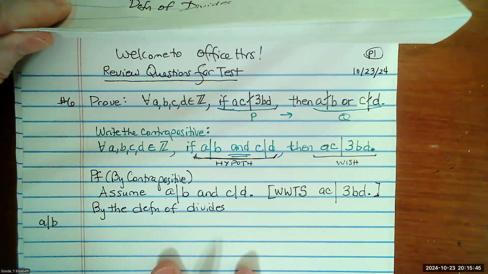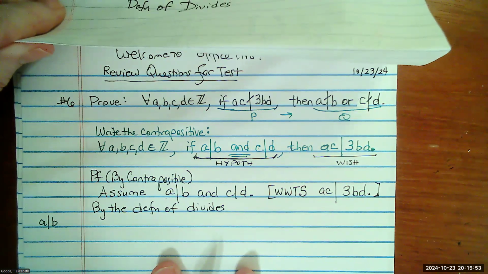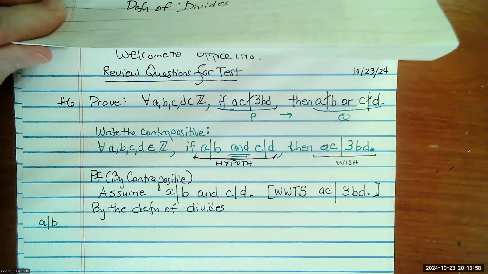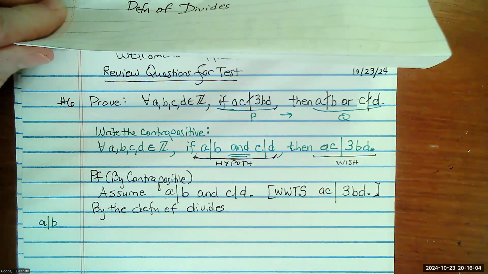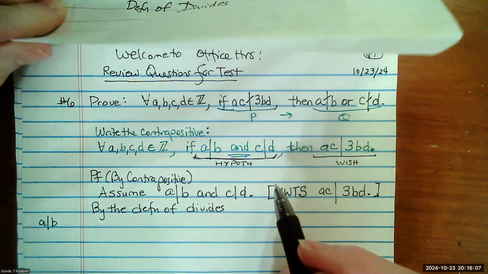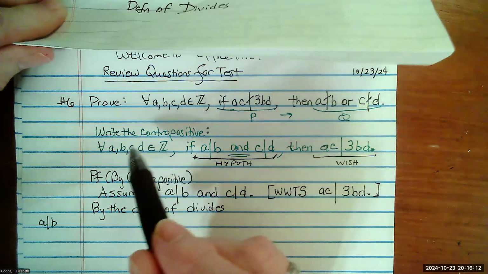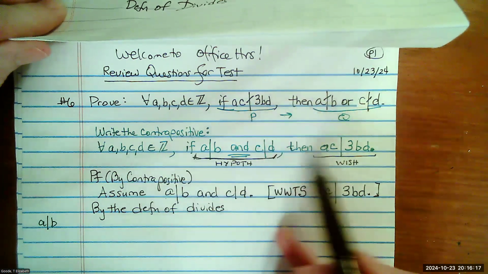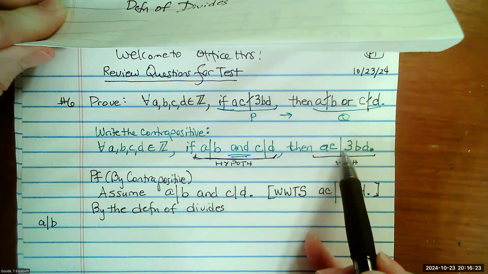I noticed in class today that for the hypothesis, you just said assume A divides B and C divides D. But I also saw in class that you included the then statement as well. Is there a criteria for when you would use the if and the then statement in your hypothesis? If it's proof by contrapositive, when we write the contrapositive so we can see what we're proving, we write it as an if-then.